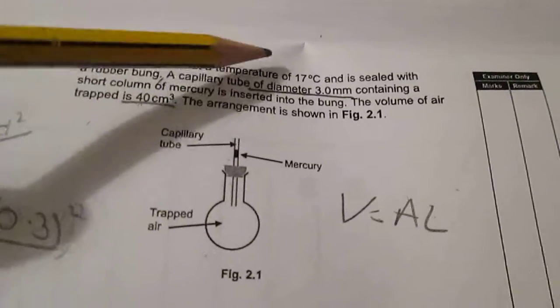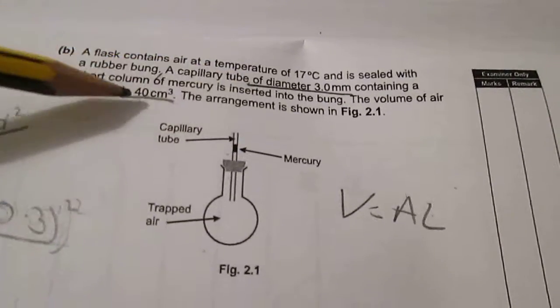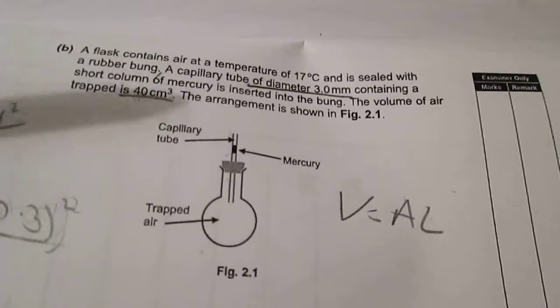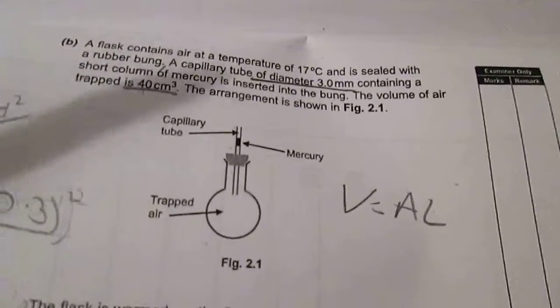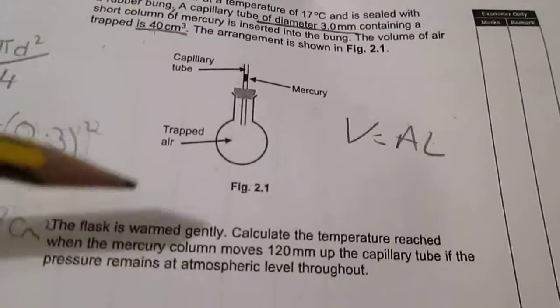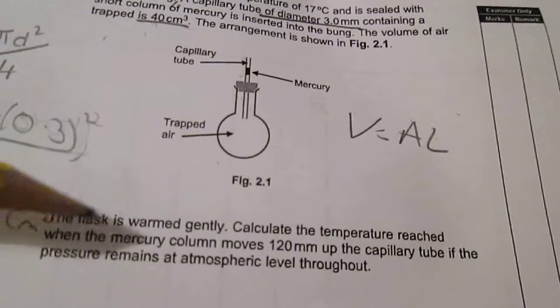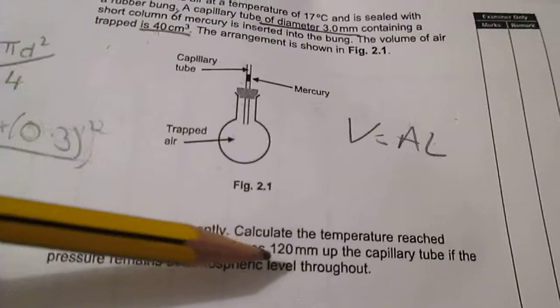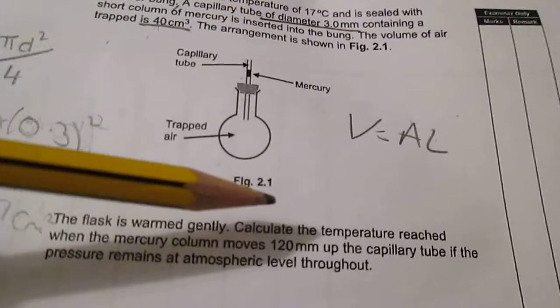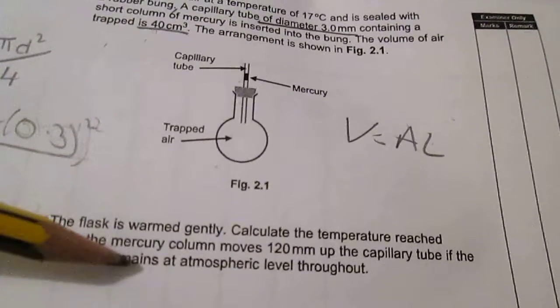At the minute we have a temperature, a diameter, and a volume, so I'm thinking it must be volume and temperature. The flask is warmed, we heat it up. Calculate the temperature reached when the mercury column moves up 120 millimeters up the capillary tube if the pressure remains the same.